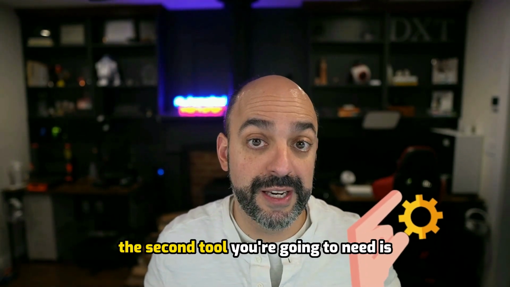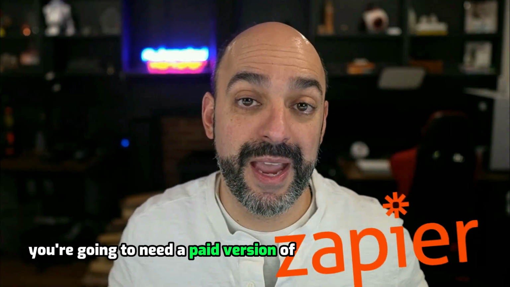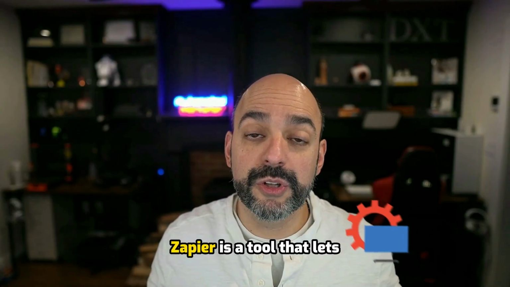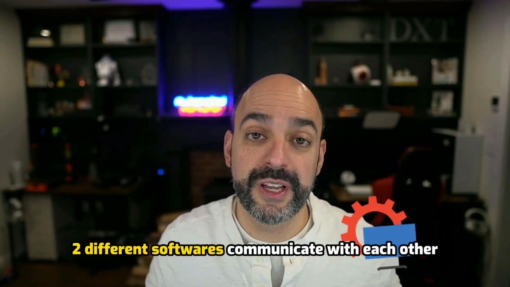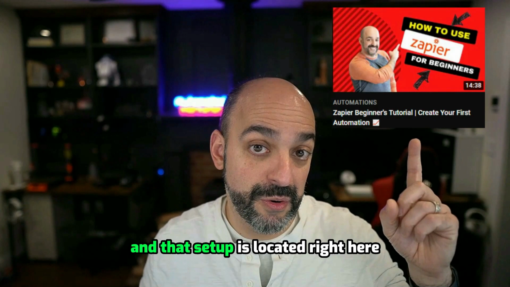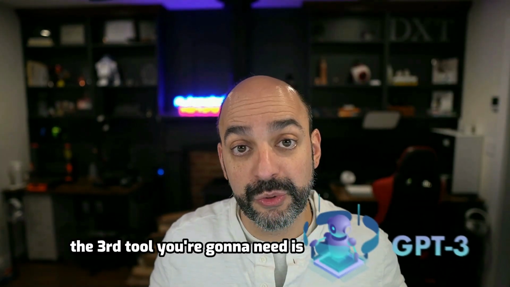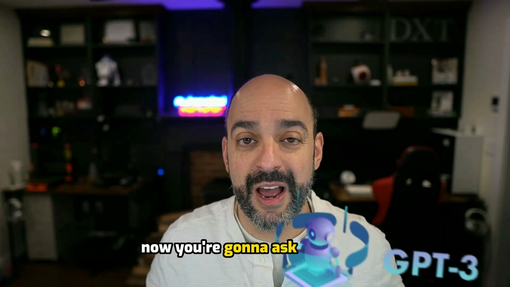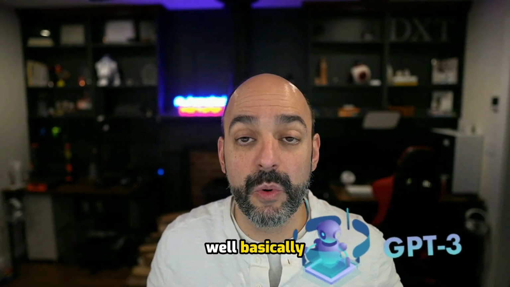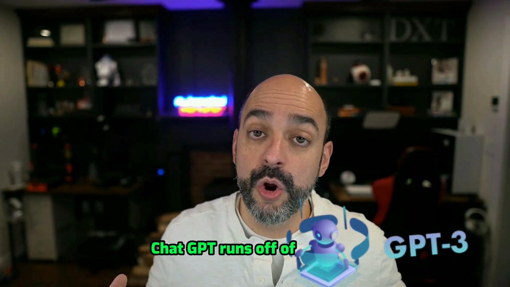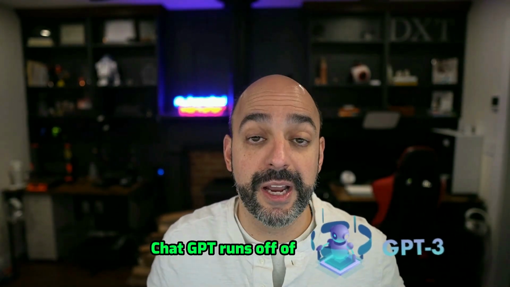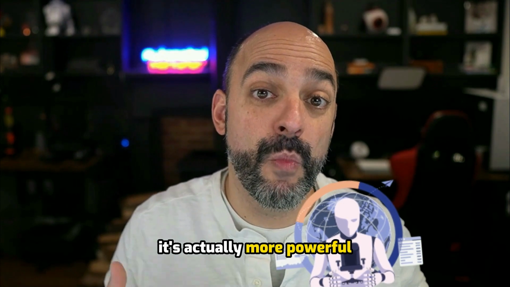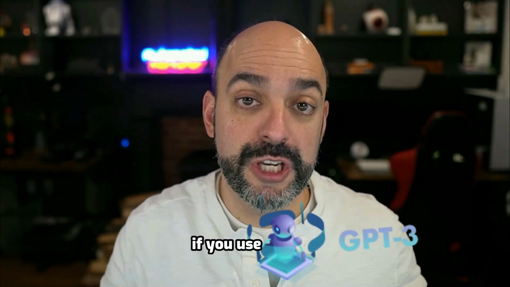The second tool you're going to need is a paid version of Zapier. Zapier is a tool that lets 2 different softwares communicate with each other, and that setup is located right here. And the third tool you're going to need is OpenAI's GPT-3, and you're going to need the paid version of that. Now, you're going to ask, what is GPT-3? Well, basically, ChatGPT runs off of GPT-3, and more importantly, it's actually more powerful if you use GPT-3.